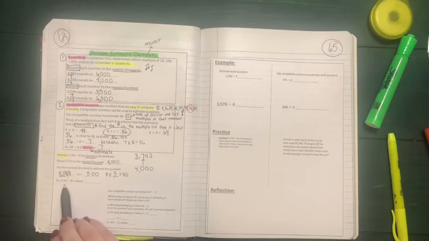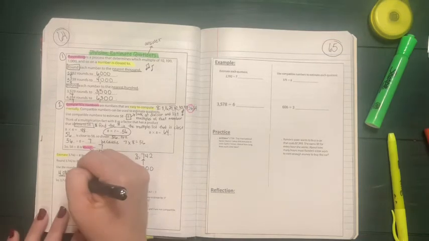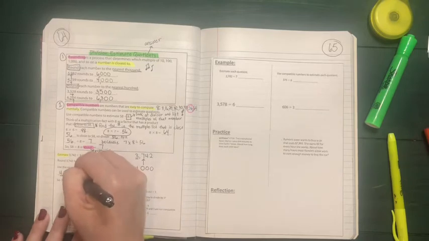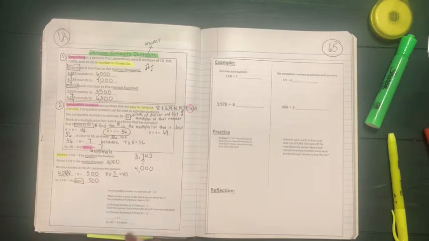When we look at the original problem, 3,742 divided by 8, we need to remember when it says about, we're going to write the number 500 because that's the estimate.